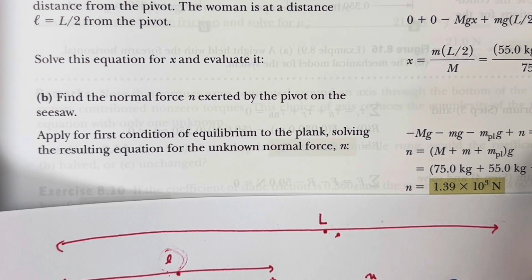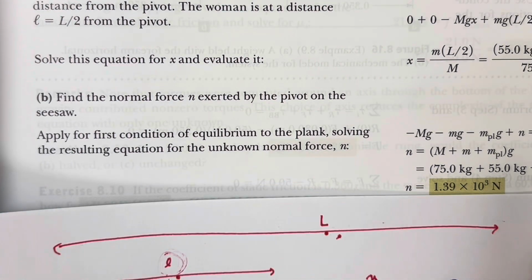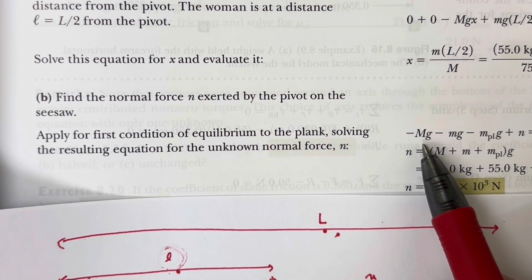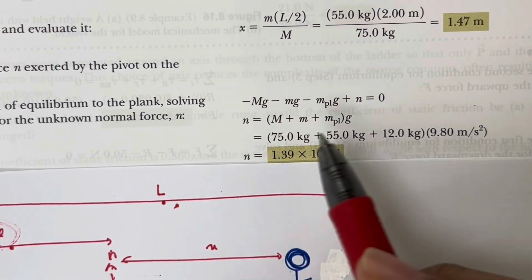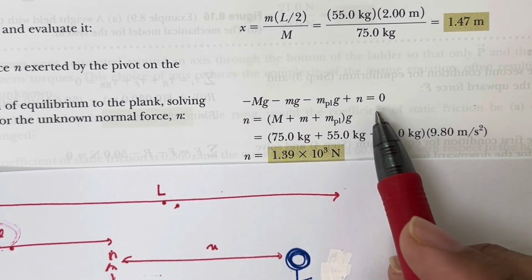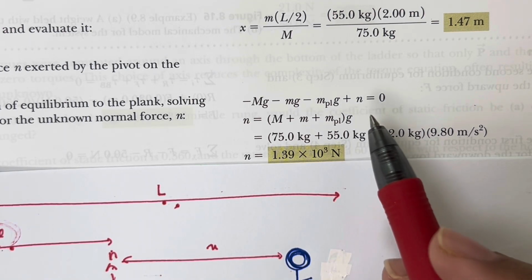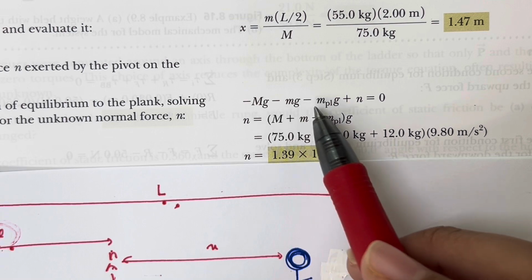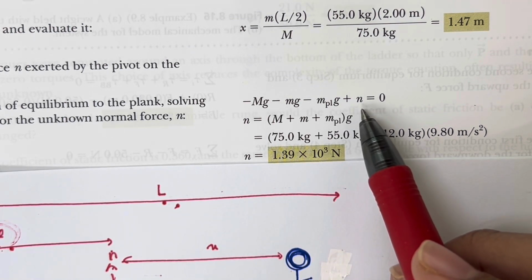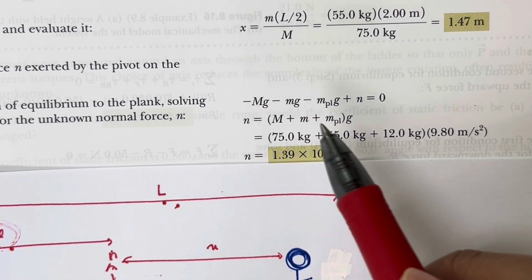Total Fy will be equal to 0 because right now there is no vertical movement. So you sum up all of your vertical motion, and the total in Y will be equal to 0.